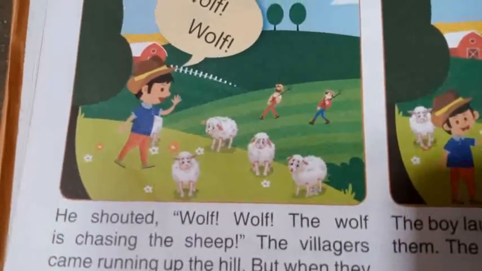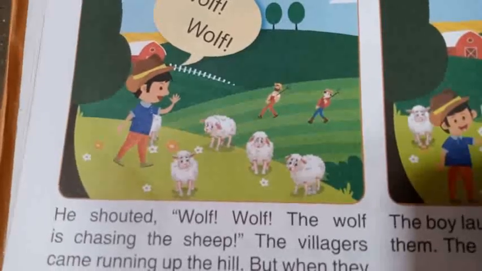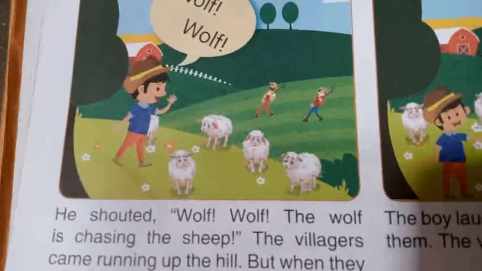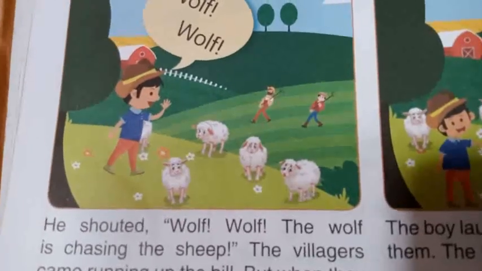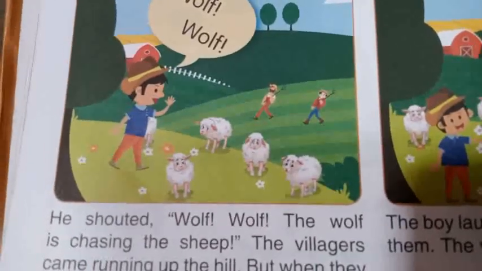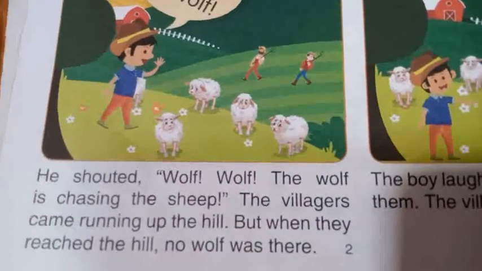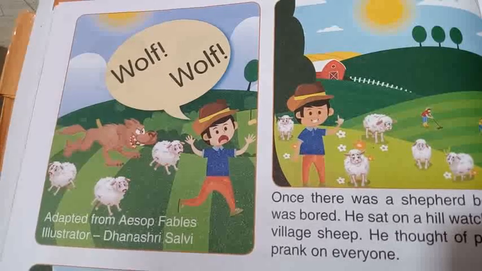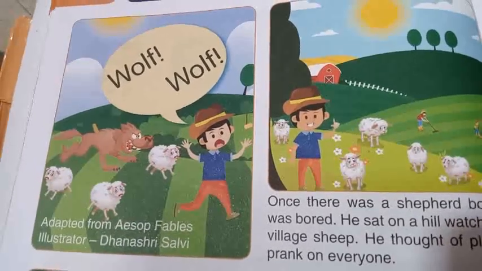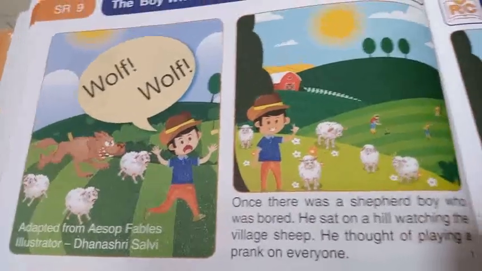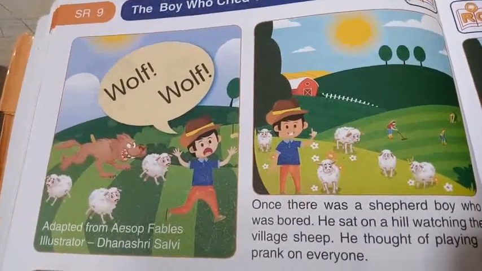Do you know about the place? So my question is, where is the story taking place? You just have to think and find the answers. Then who are all the characters in the story, my dear children? Yes, shepherd, sheep, then villagers, right?